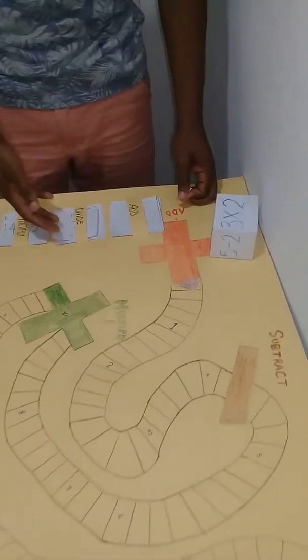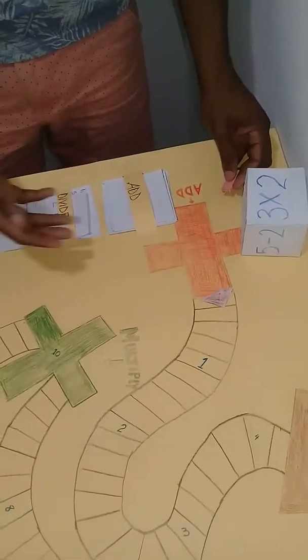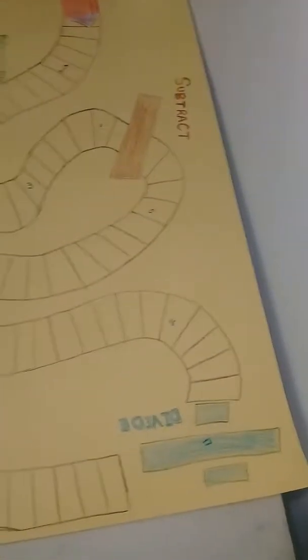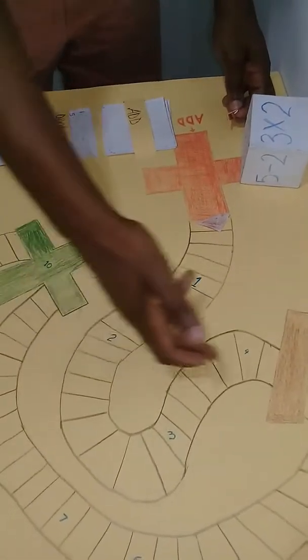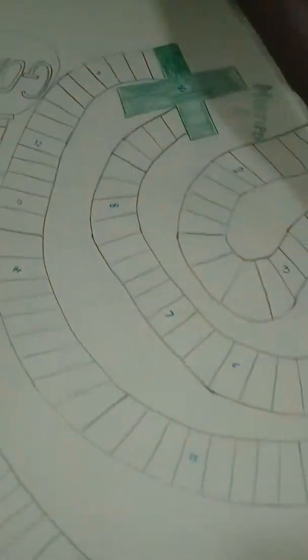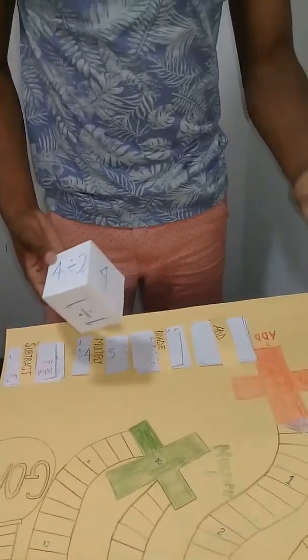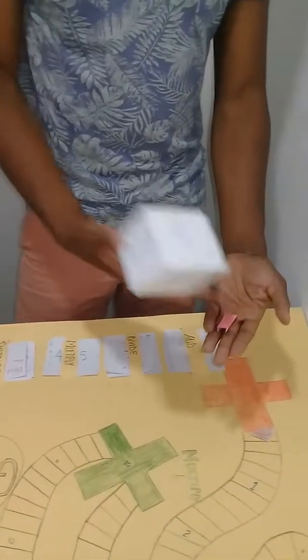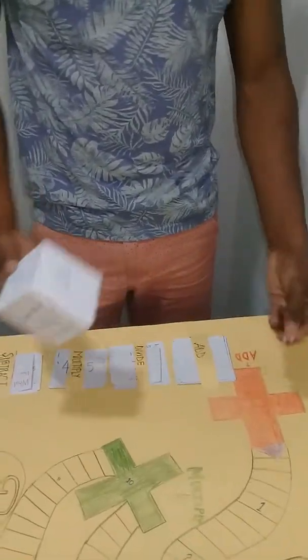So this is a simple game. Firstly, you can see it's divided into four sections. The first section is addition, the second section is subtraction, the third section is multiplication, and the fourth section is division. It's going to be a simple game where the learner or child has to throw the dice and then move forward with their respective piece.